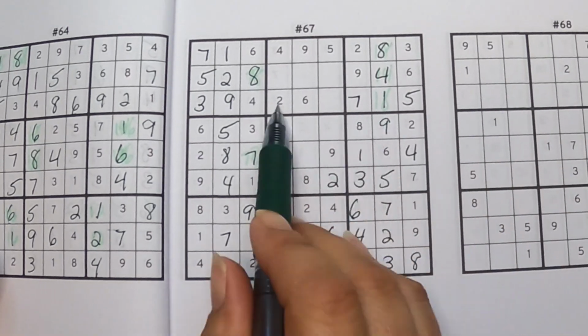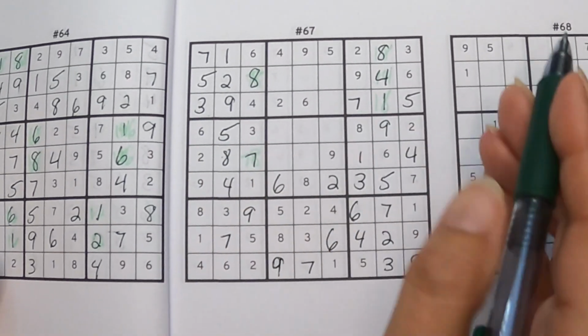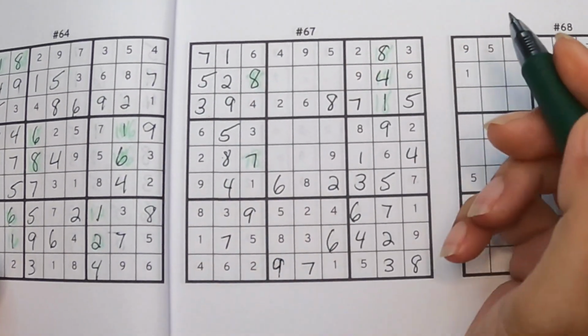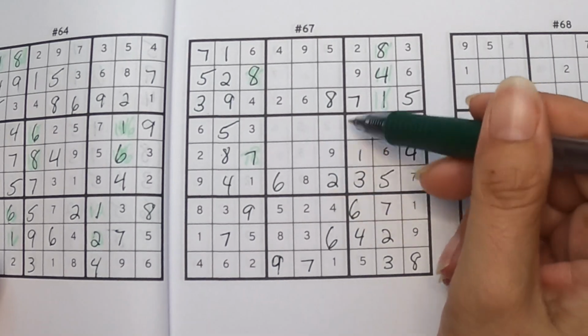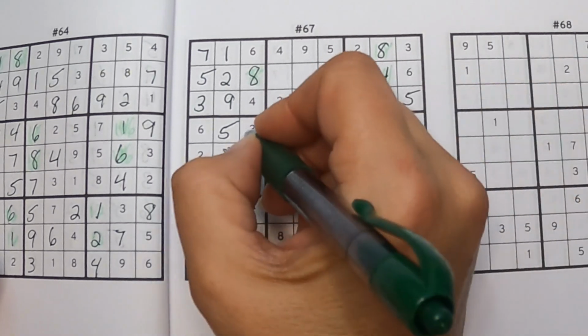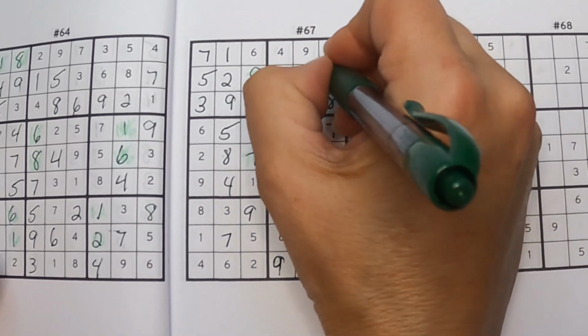For this row now, we've got 1, 2, 3, 4, 5, 6, 7. We're missing an 8. For this column, we've got 1, 2. We're missing 3 and 7. We've got a 3 here, so 7, 3.